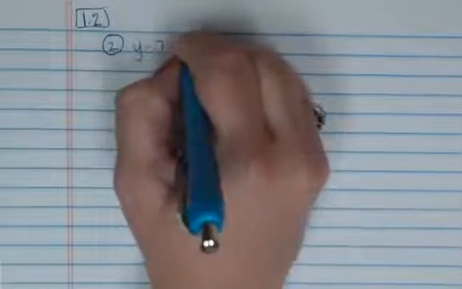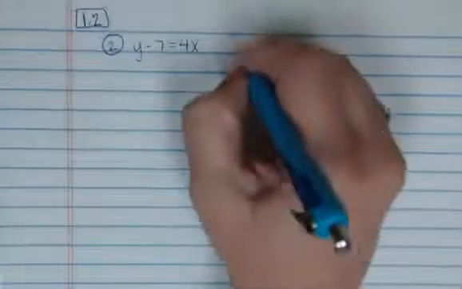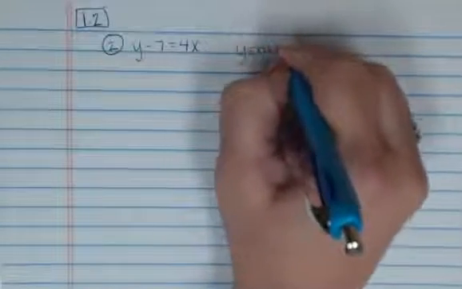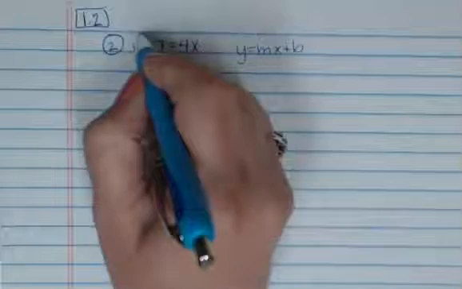For 1.1, when we're looking at question number 2, it asks to give the slope and the y-intercept of the line, and it gives you the equation y minus 7 equal to 4x. And so in order to find the slope and the y-intercept, we first need to get it in that form of y equals mx plus b. And so we need to get this y term completely by itself.